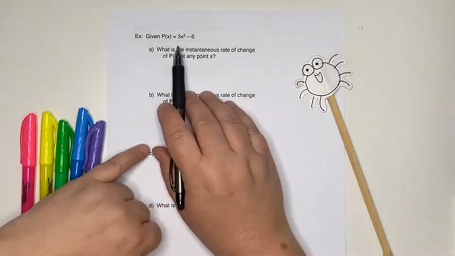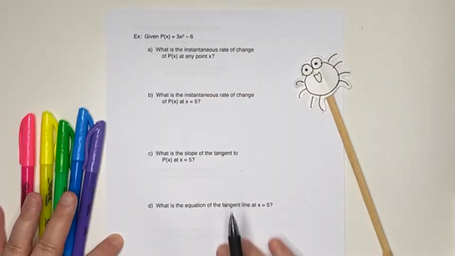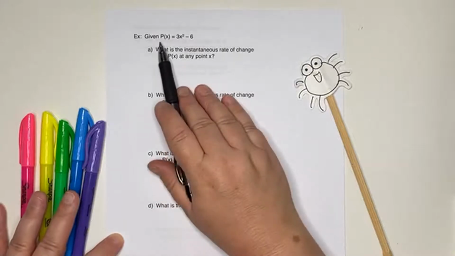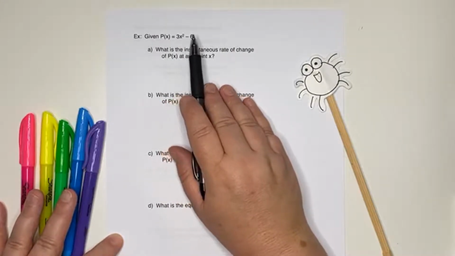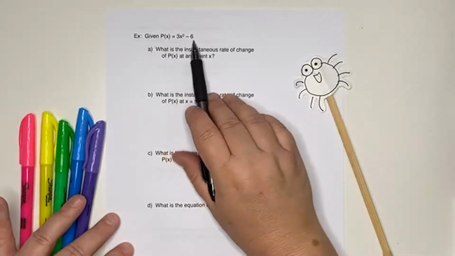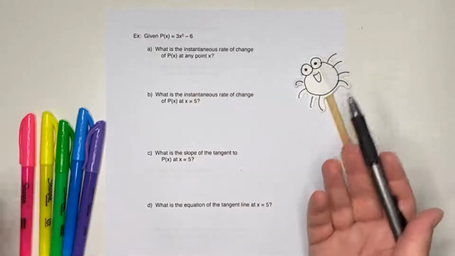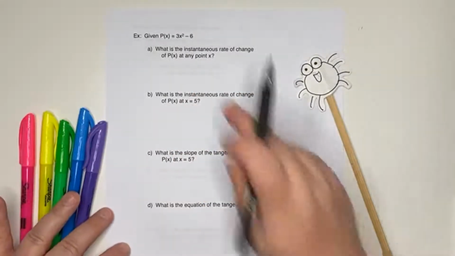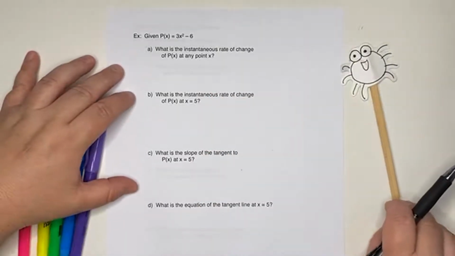So you are given, and if you read quickly through this, we are not given any context. So capital P of X equals 3x squared minus 6. We know nothing. Well, we know a little bit. We know that this is a quadratic, right? This is a smiley face parabola, which is really lovely. And we're asked a bunch of questions about it. So let's take a look at what the questions are.